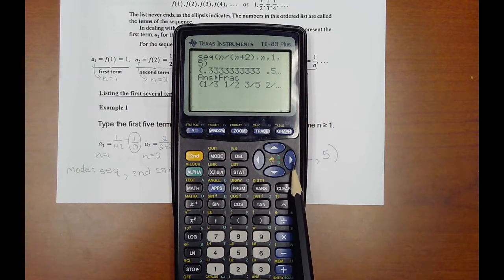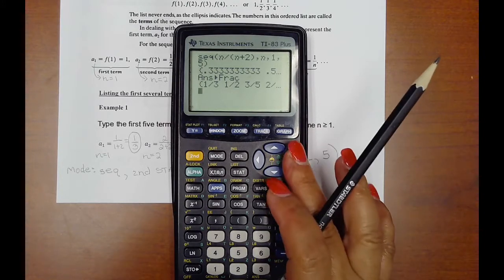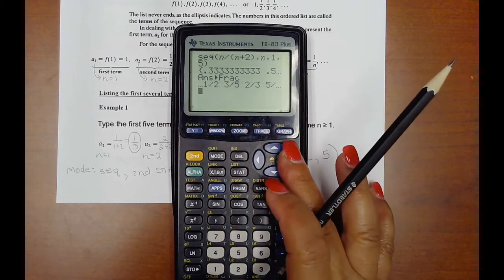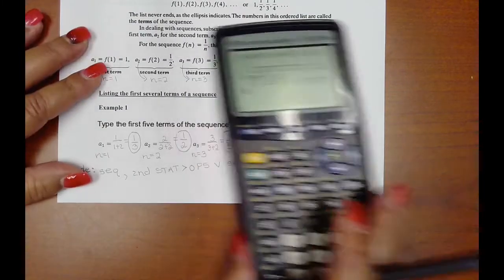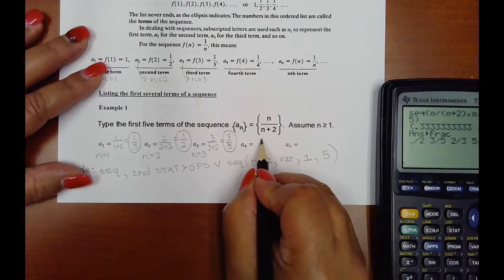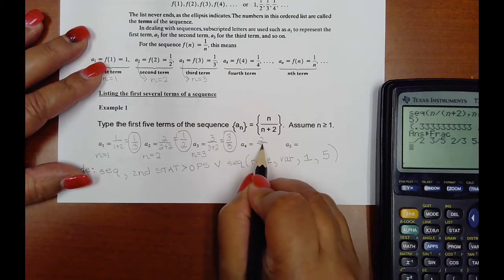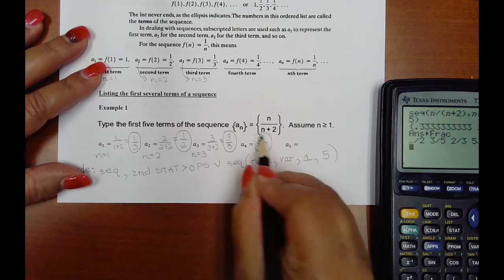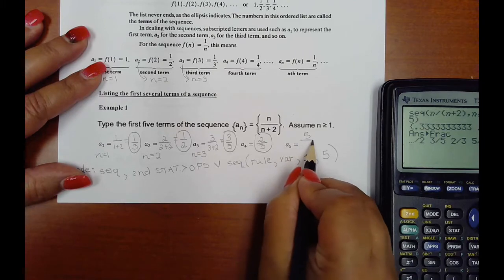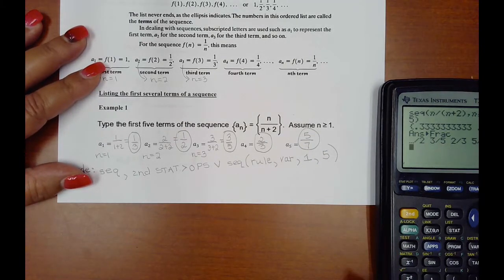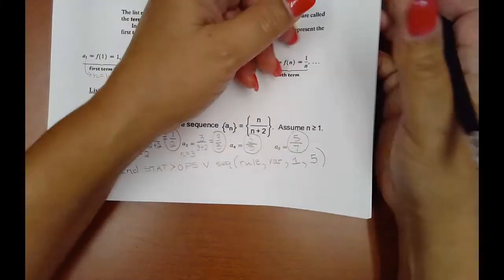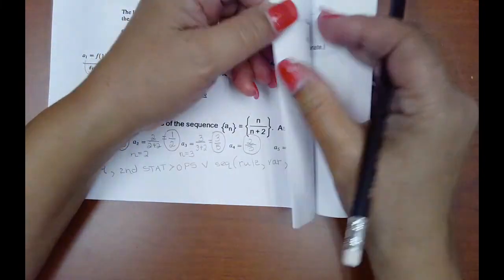And then if you side arrow over, you'll see the other 2. Here's the last 2, 2/3 and 5/7. So that's how to generate terms using your calculator, and also how to check the ones that you've done.